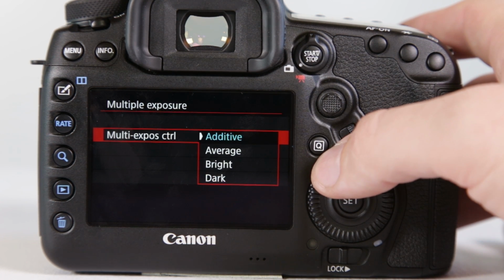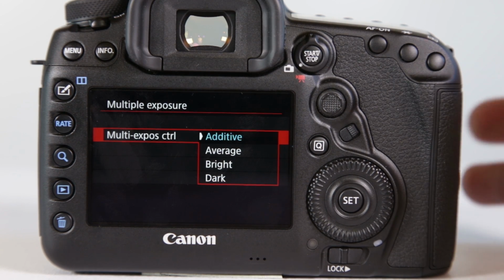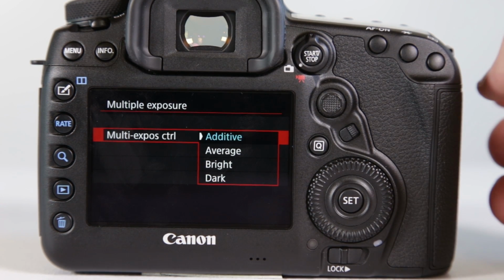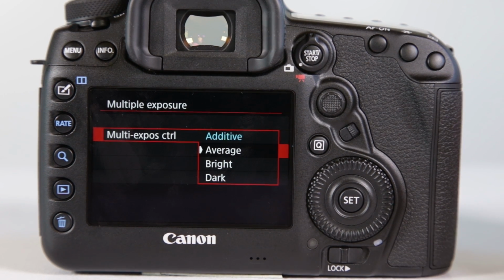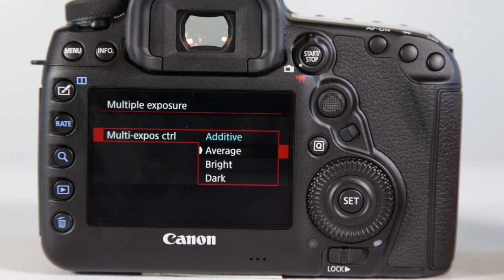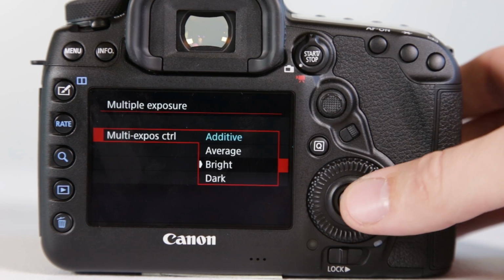Additive means that all of the exposures are added together, based on a certain number of exposures. Average means the camera will take, based on the number of exposures, any exposure compensation into account. So you can really control background and foreground exposures with this option.